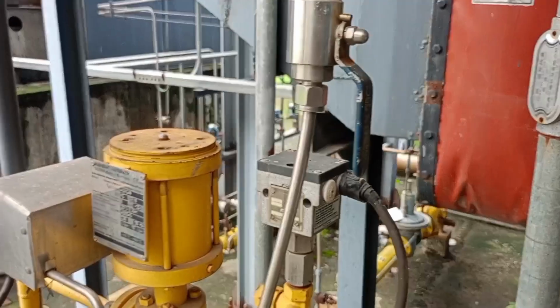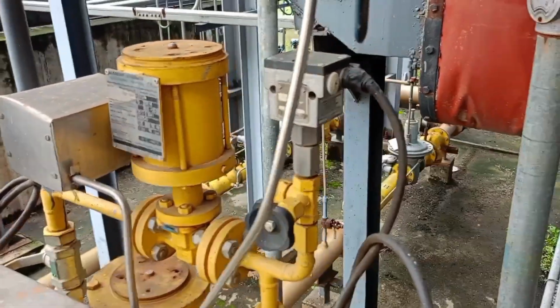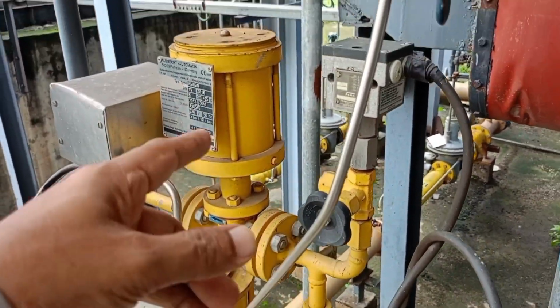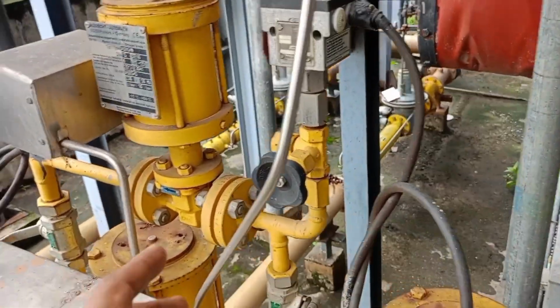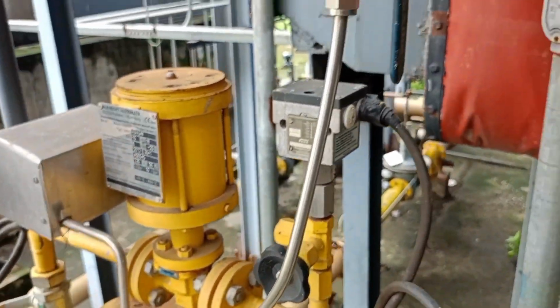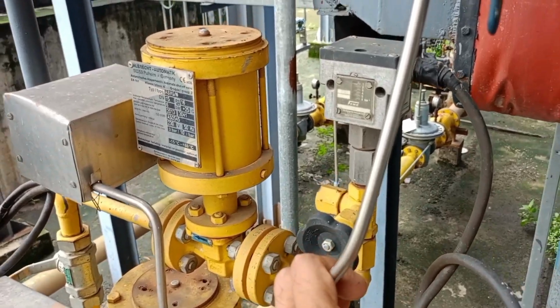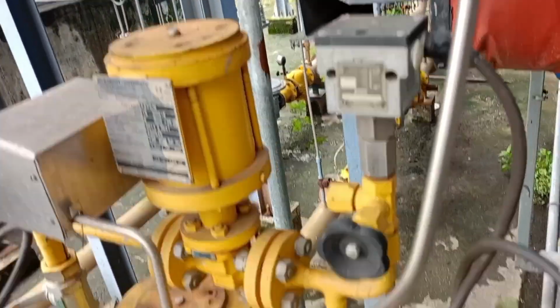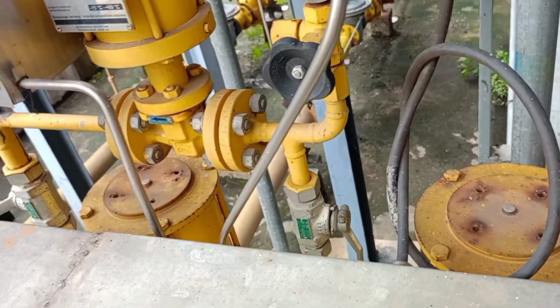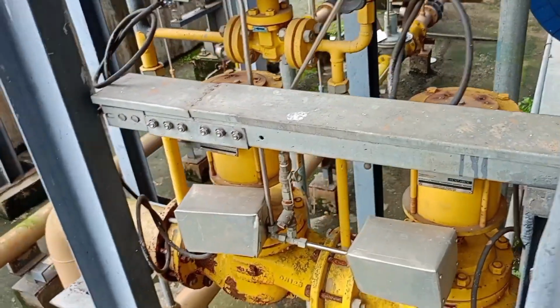That is, if we pass gas through this block valve and this valve is not closed, then gas is still passing to the air, that means the atmosphere. So at first this vent valve is closed and these two block valves are opened.